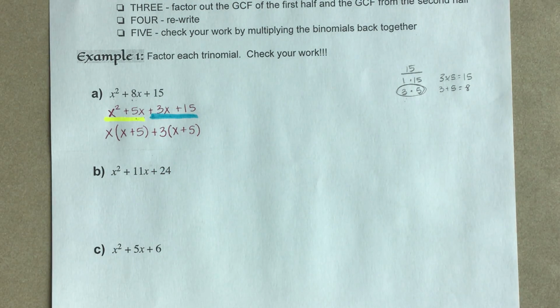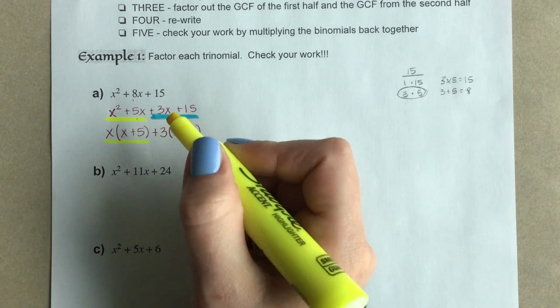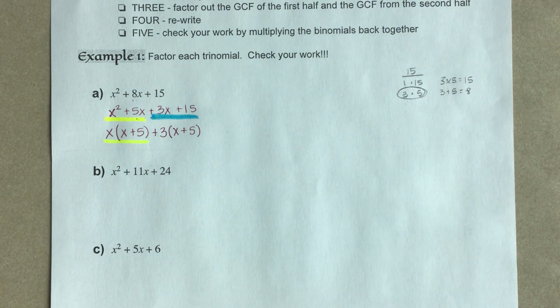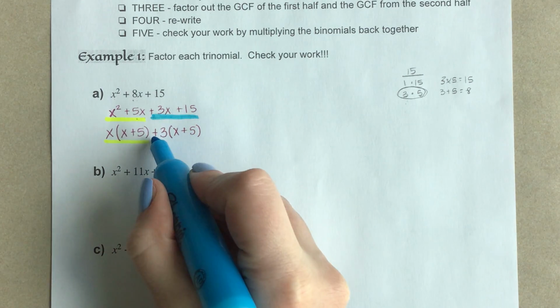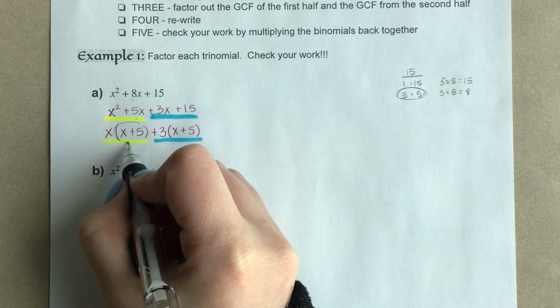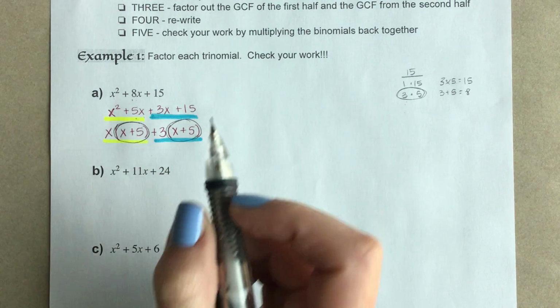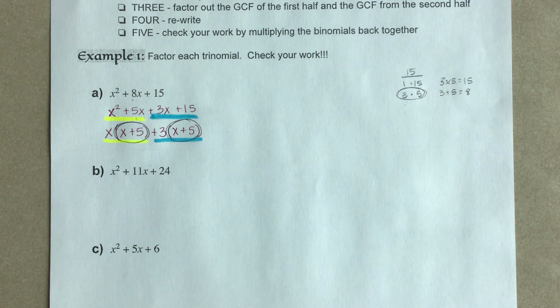So I still have this first half and this second half of this problem. But notice that they have something in common now. We have these parentheses matching. I have this x plus 5 and this x plus 5. So I'm allowed to factor out that whole expression as well.